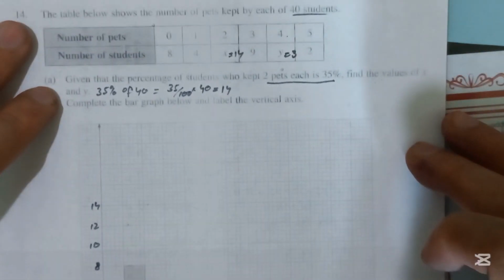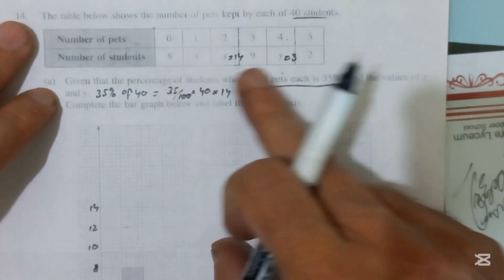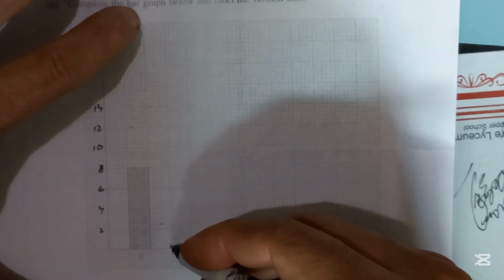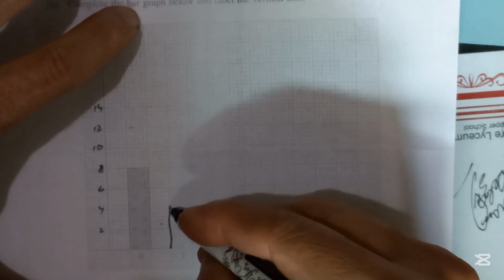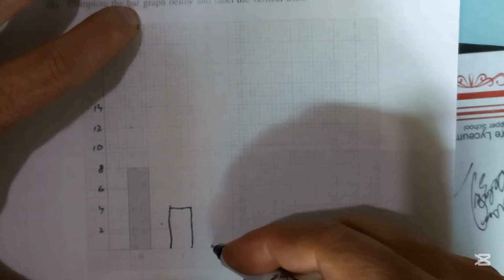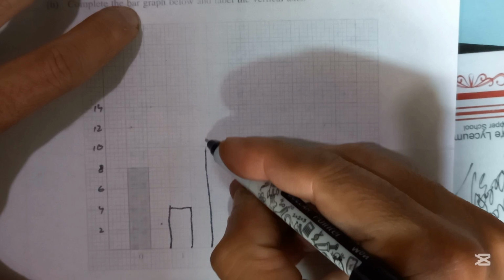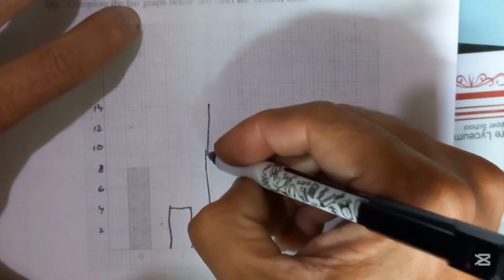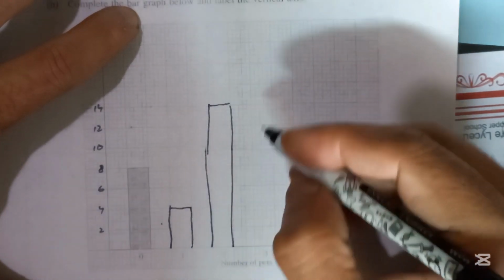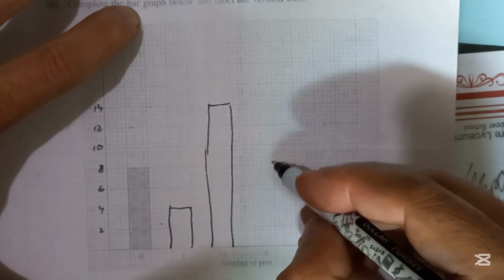So next value is 4, then 14, then 9. So here is 4, then 14, then 9.